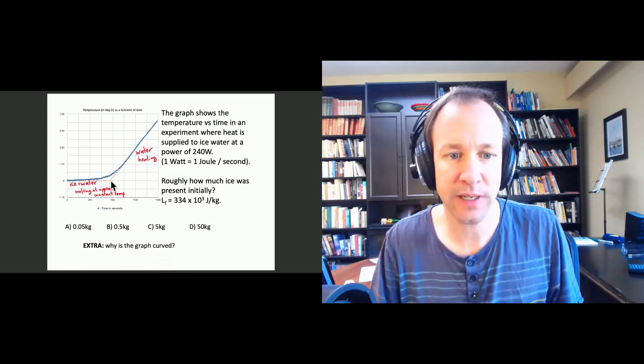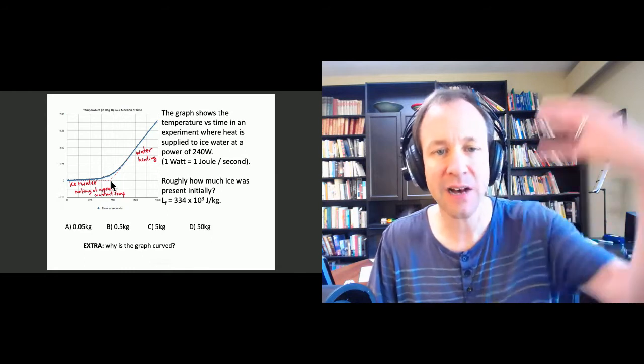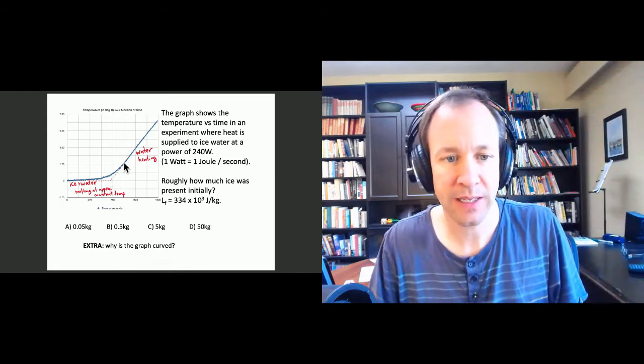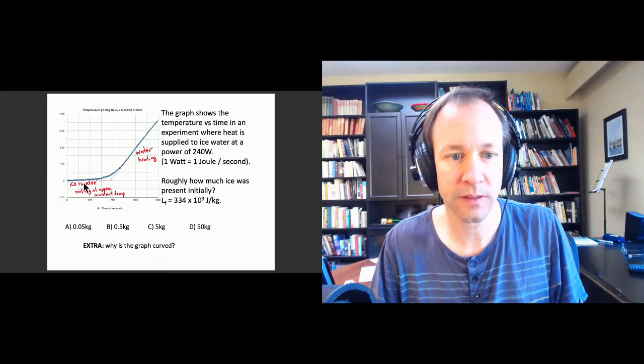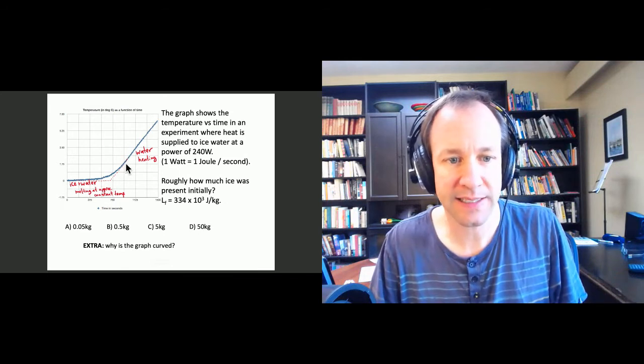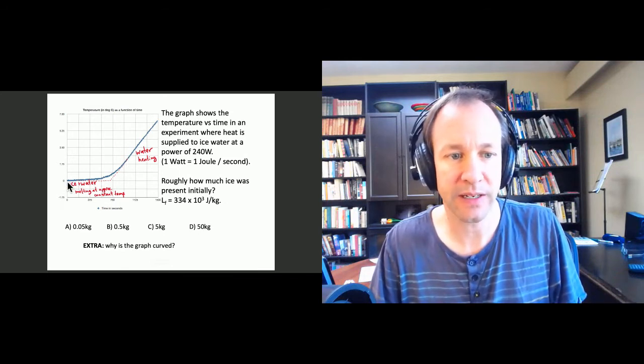And then at some point, the ice is all gone, and now the energy that you add to your system goes into heating up the water. We'll talk in a minute about why it's slightly curved. But for the meantime, we're going to just approximate this as a flat part and a sloped part. And this is the ice melting. And then this is the point where there's no ice left. And now this is the water heating.